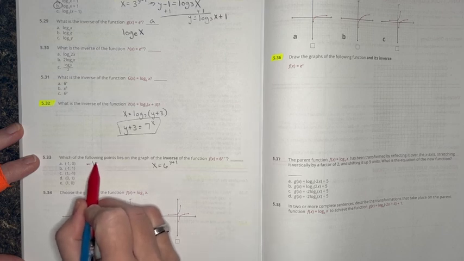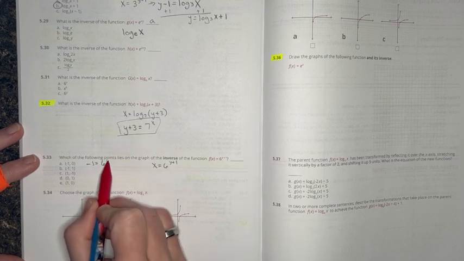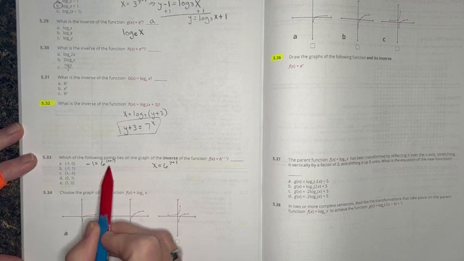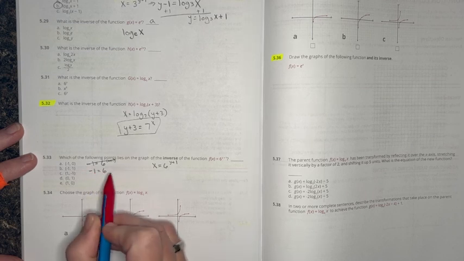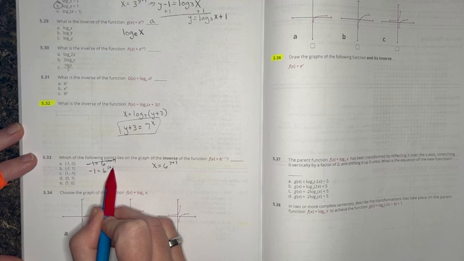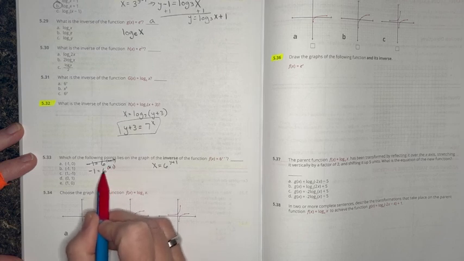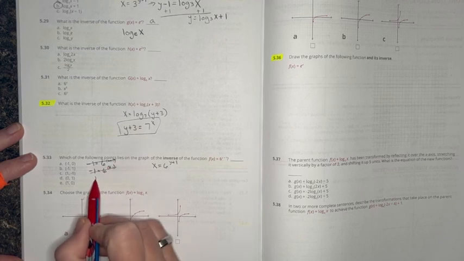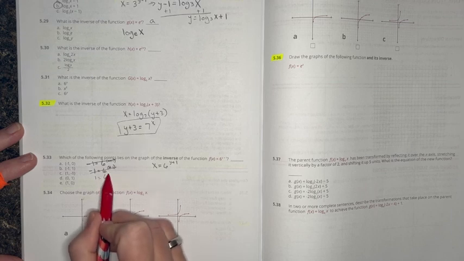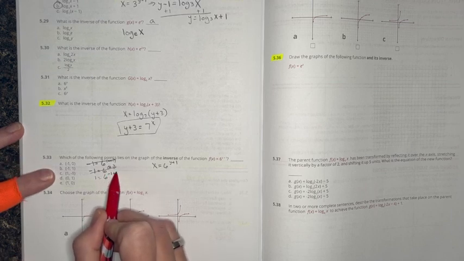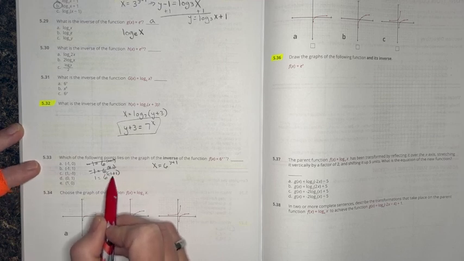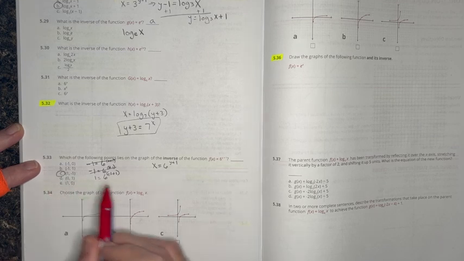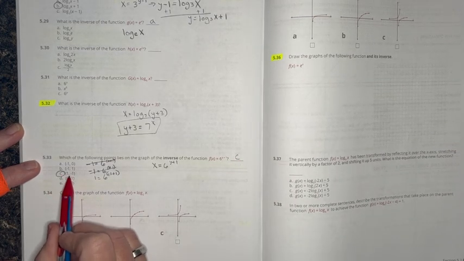Is -1 equal to 6 to the 0 plus 1 power, right? Well, 6 to the 0 plus 1 is 6 to the 1 power, which is 6, so no, that doesn't work. Is -1 equal to 6 to the 1 plus 1 power? Well, that's 6 squared, so nope. Is +1 equal to 6 to the -1 plus 1 power? Well, -1 plus 1 is 0. 6 to the 0 power is 1, so yes, it is this C, 1, -1.